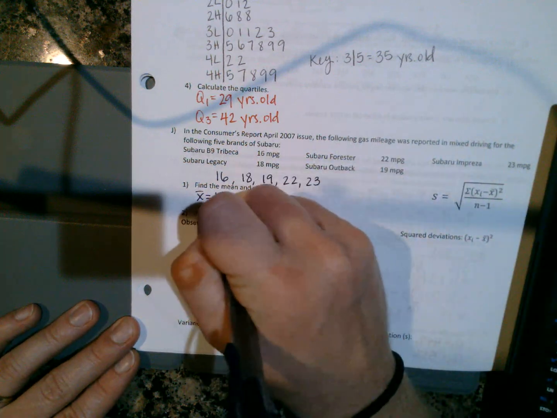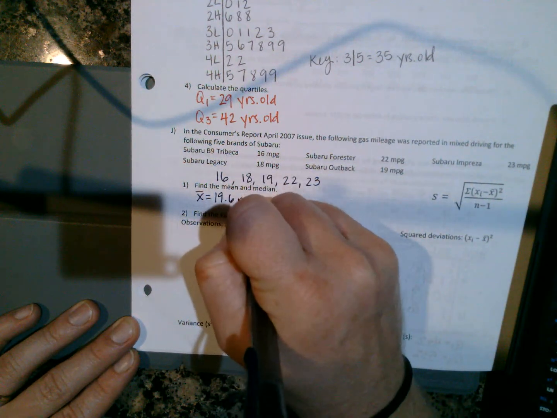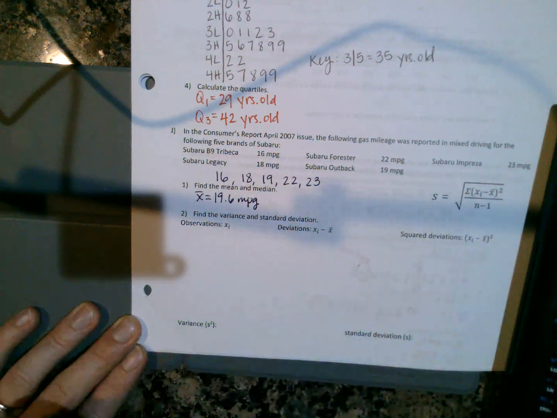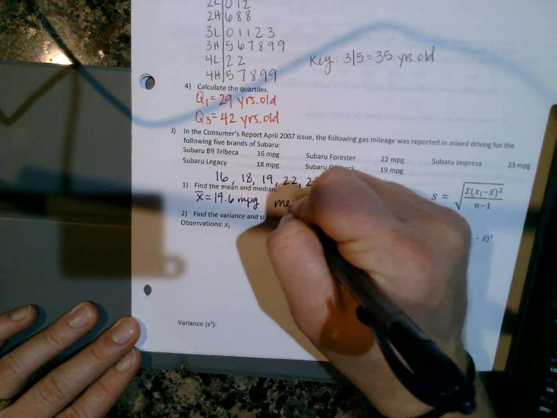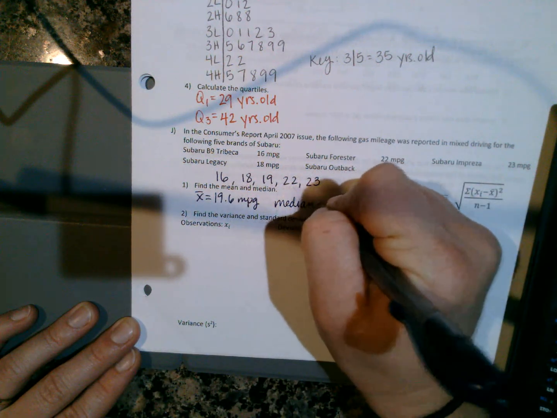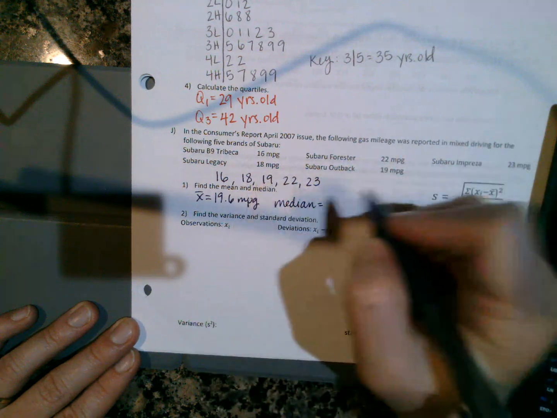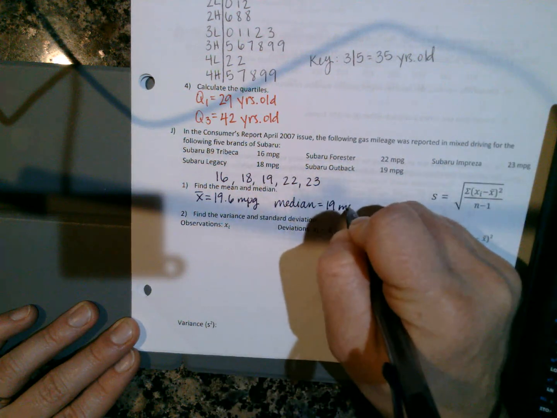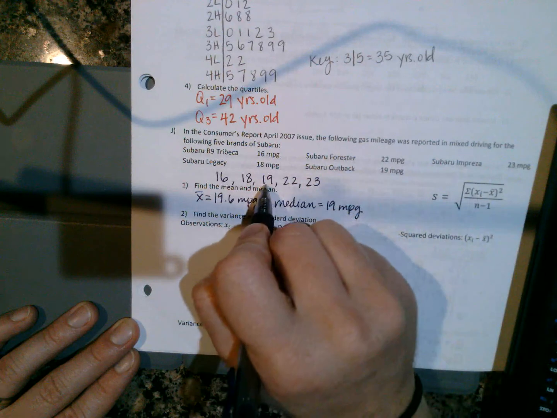I get a mean of 19.6 miles per gallon. Okay, and my median, my middle value, is 19 miles per gallon. Okay, my median right here.